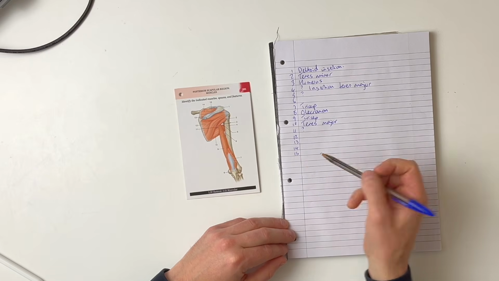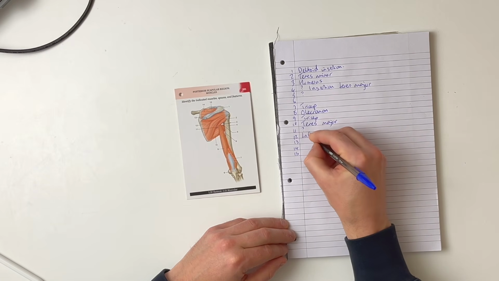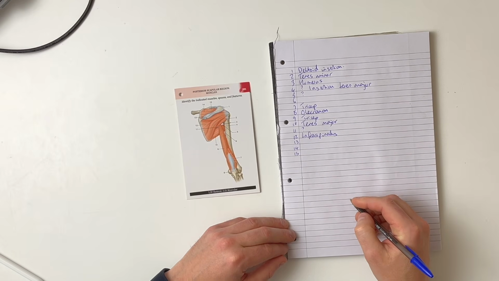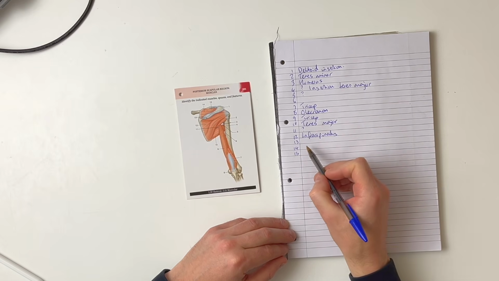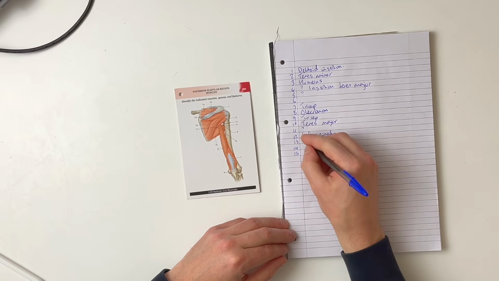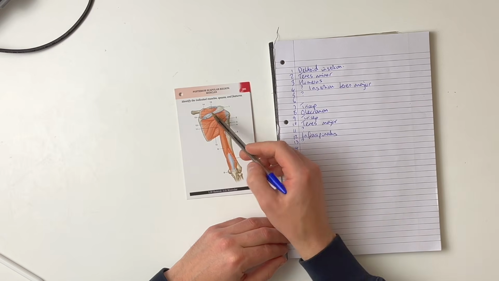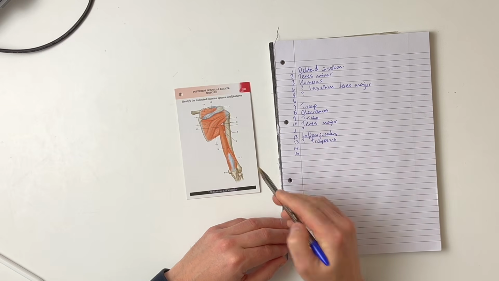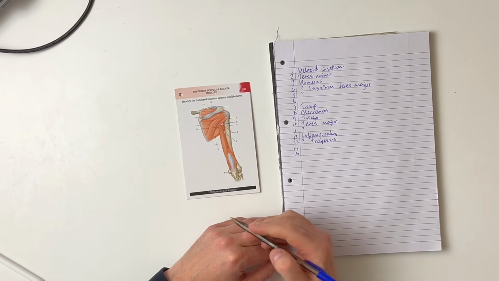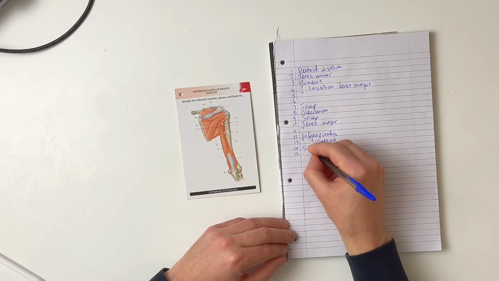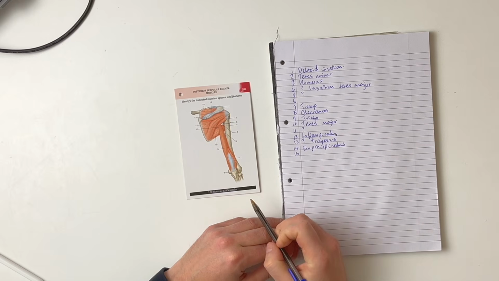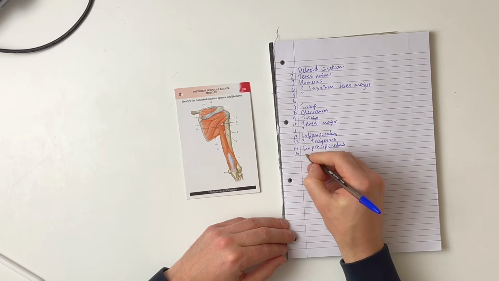Number 12 is the infraspinatus, I'm guessing. Number 13, I have no idea what that is. Looks like the insertion of the trapezius. Number 14, is this the supraspinatus? And number 15, I don't know.